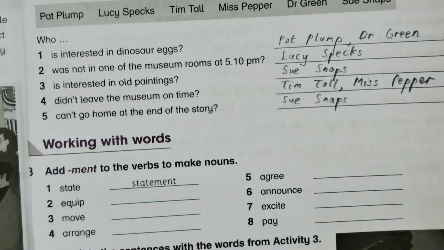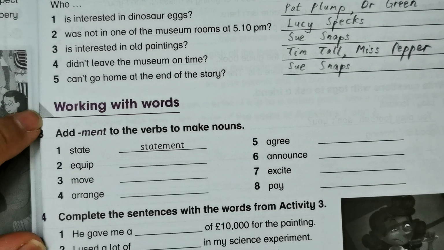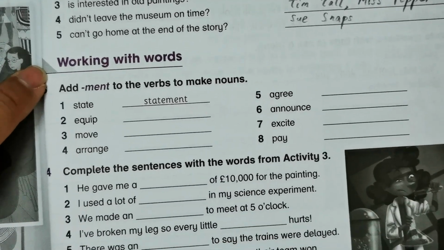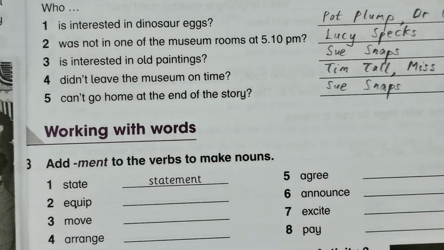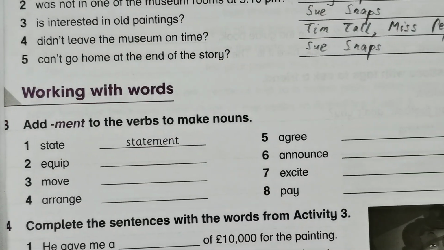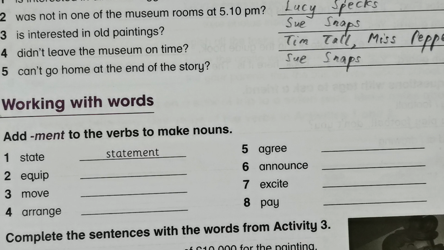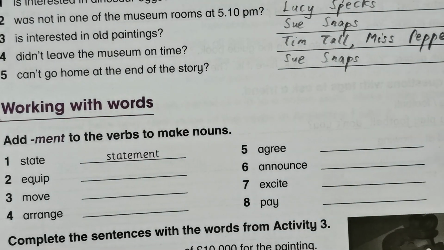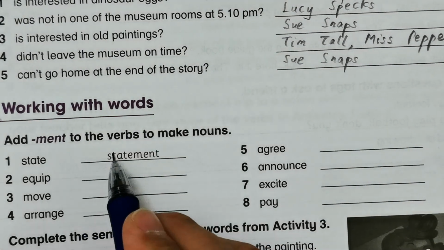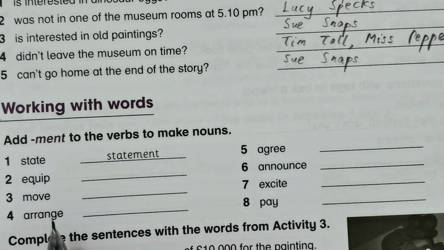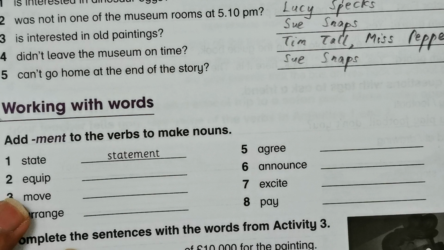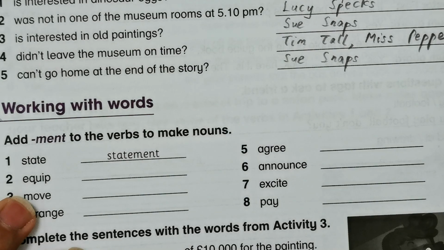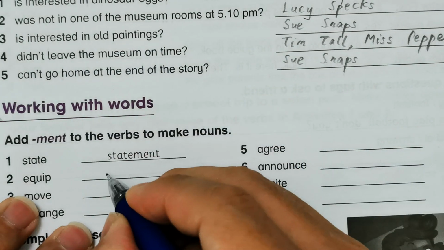Okay, next we go to the grammar section here, working with words. So maybe I maximize it a bit. So add ment to the verbs to make nouns. So number 1, state. So we have statement. And then equip, number 2, equipment.